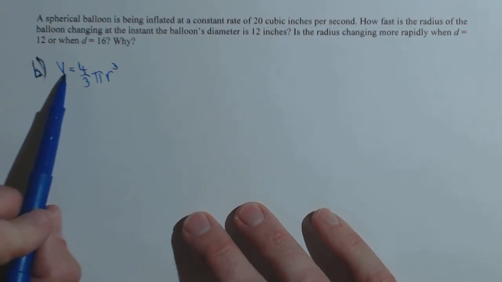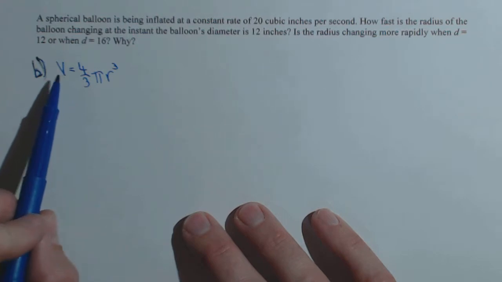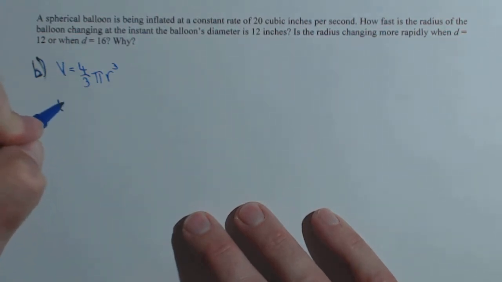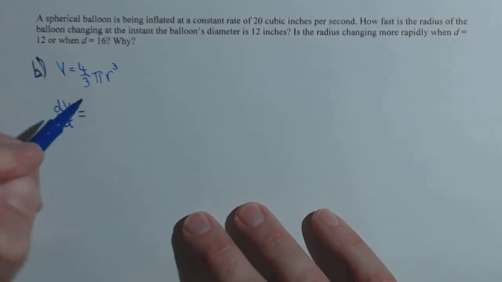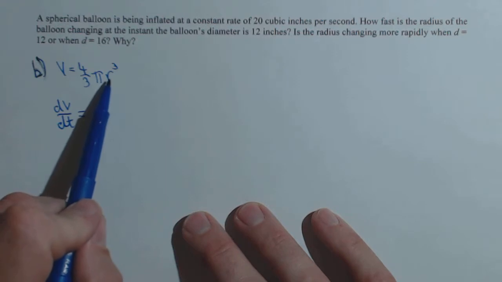Well, the derivative of V is just 1 dV/dt, because we have to think of it as a chain rule. We're thinking of V as a function of t, so we could write its derivative as dV/dt. Now, over here, we're going to have another chain rule because we're thinking of r as a function of t, so this is a composition.